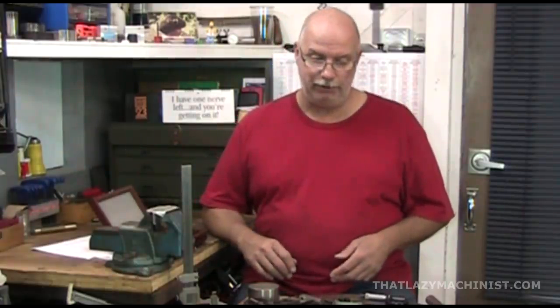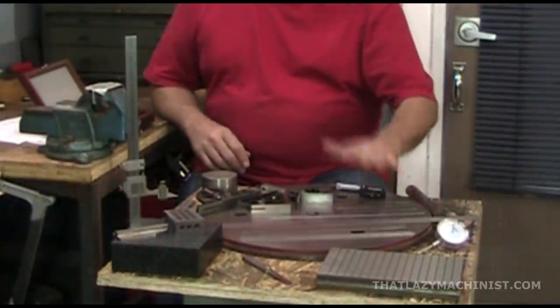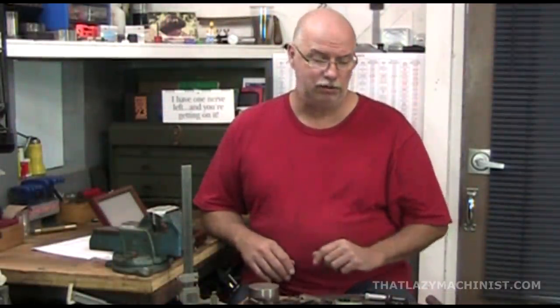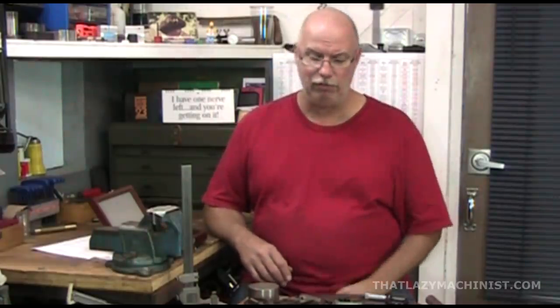with a surface plate. After that, we have, in increasing order of precision, our steel rulers. Now these are accurate steel rulers for machine shop measurement, not for drafting. We'll talk about that in a few minutes.